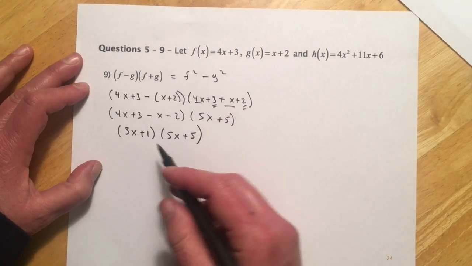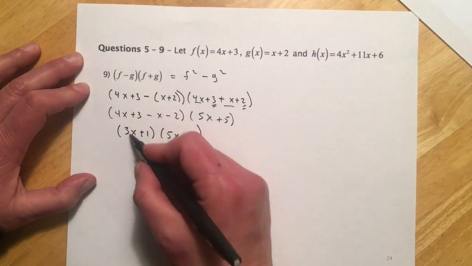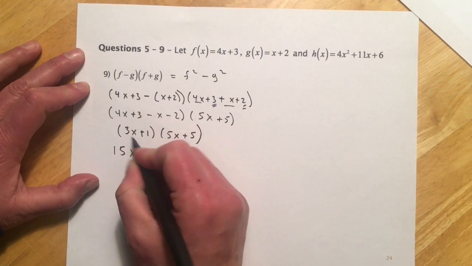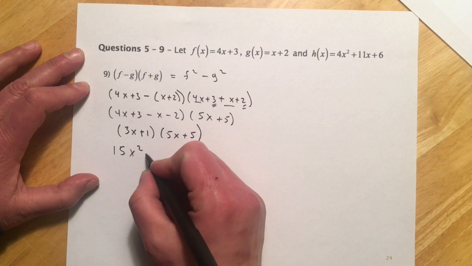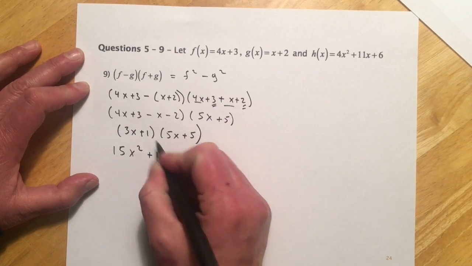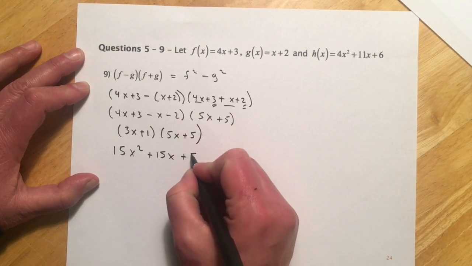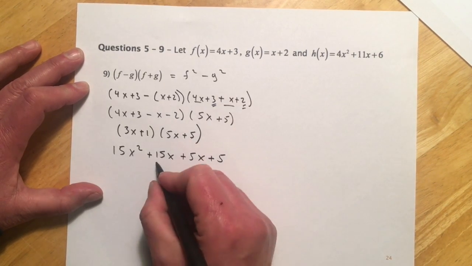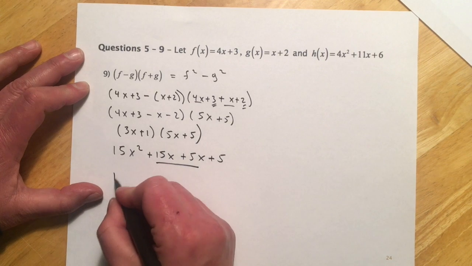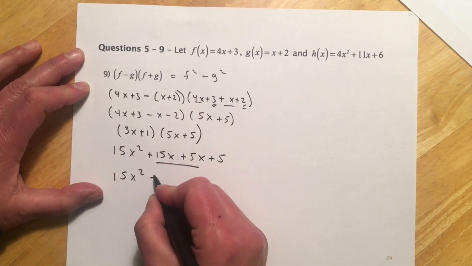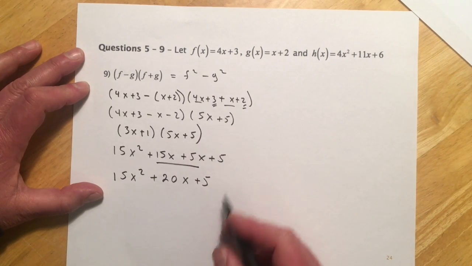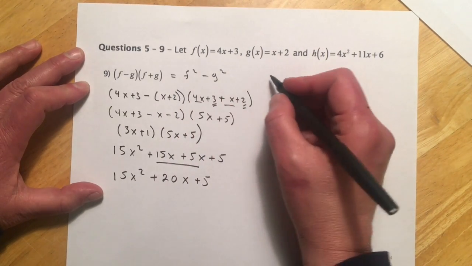And so then once I have that, then I can FOIL. So 3x times 5x is going to give me 15x squared. 3x times 5, 15x. 1 times 5, so that's a plus 5x. And 1 times 5 for plus 5. And I have some like terms there, so that'll be 15x squared plus 20x and then plus 5. Yeah, it makes me kind of actually appreciate this one a little bit.